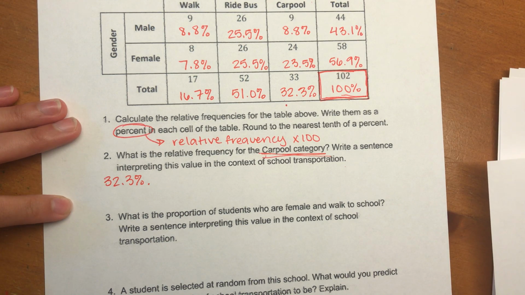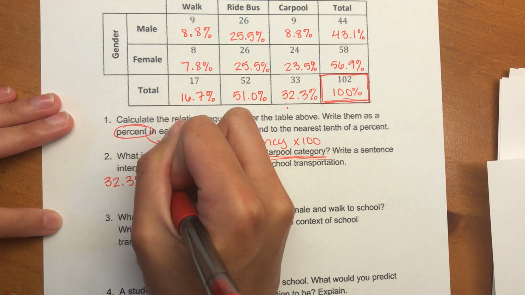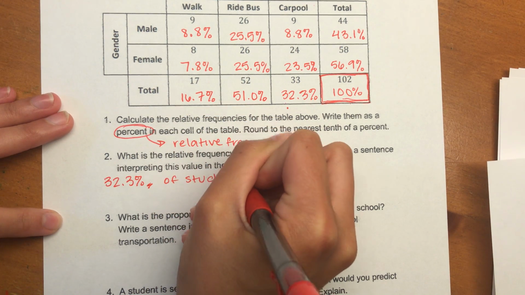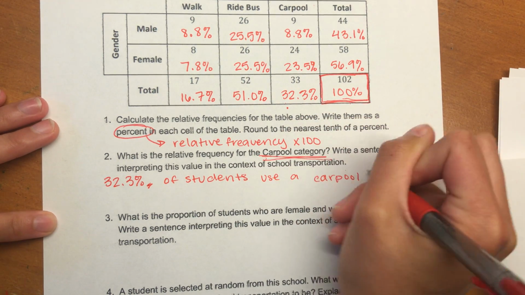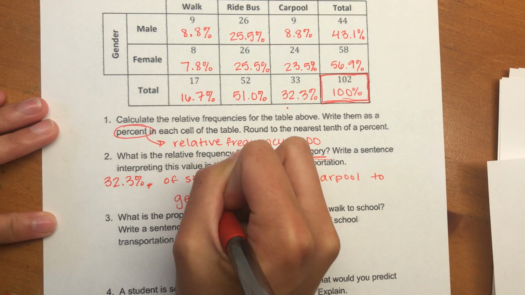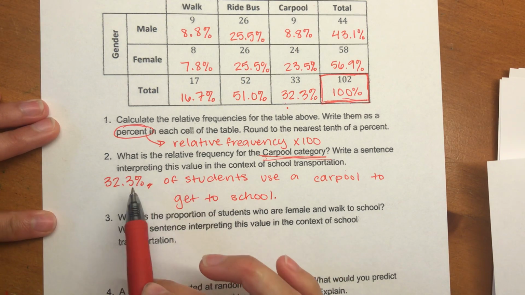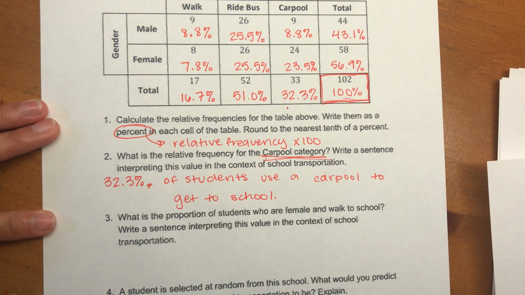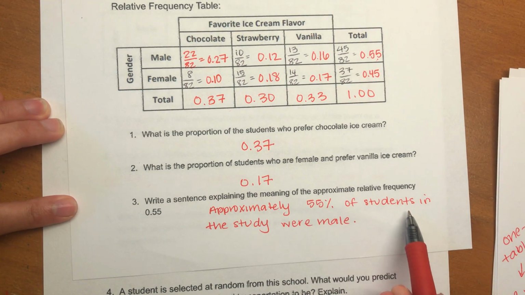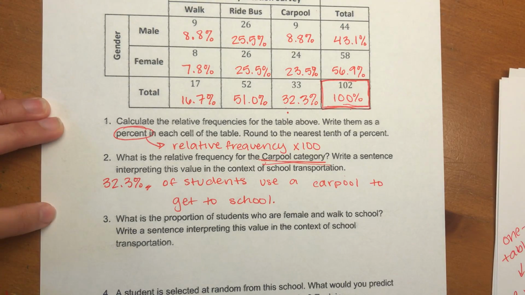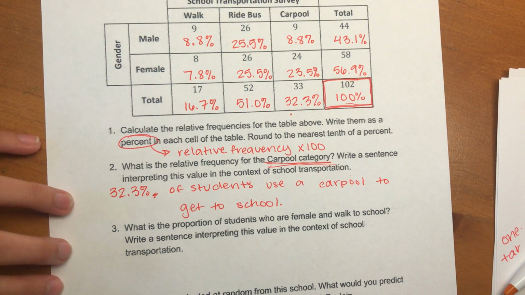So in a sentence, I would say 32.3% of students use a carpool to get to school. So a relative frequency is always a percent of some value, right? So the same thing was happening with our ice cream. This was percent of students. So anytime we say percent, we want to say of what? A percent of students, a percent of men, a percent of women, something like that.